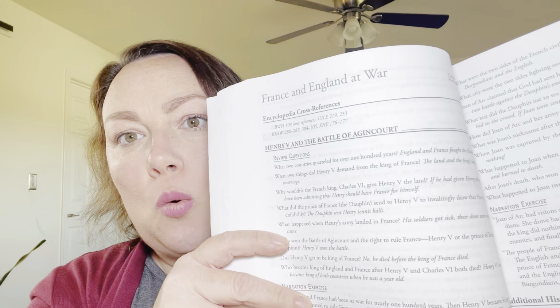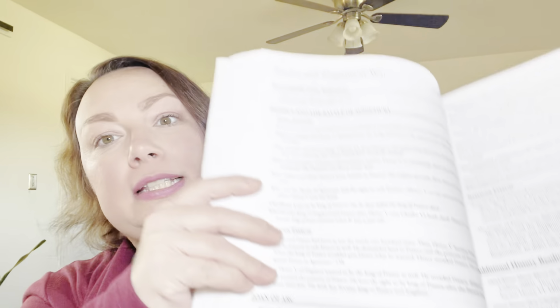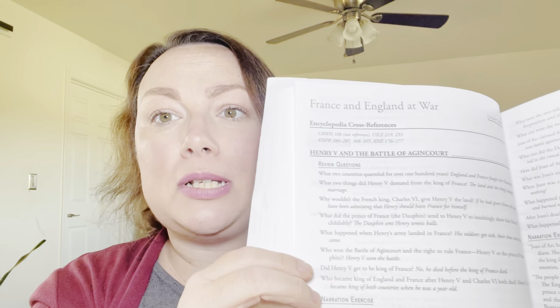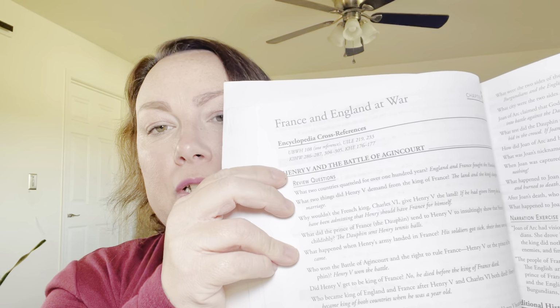So I'm just going to show you the France and England War. It's all written to the parent, not to the student. It's not worksheets. It starts out with extra reading from an Usborne type history encyclopedia. There's several different options. We use the Usborne internet linked encyclopedia, and that one is on there. Then it has it broken down into sections, because there tends to be between 2 and 4 sections in each chapter. It tells you the name of the section.